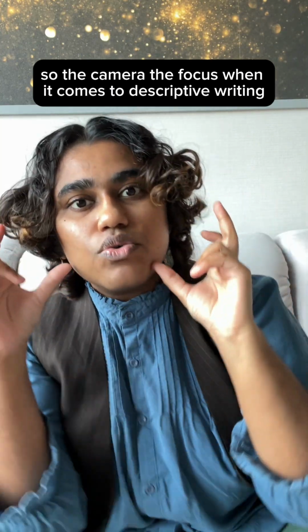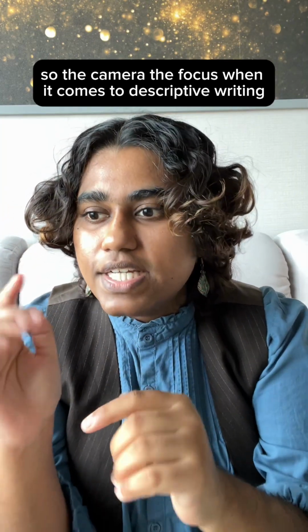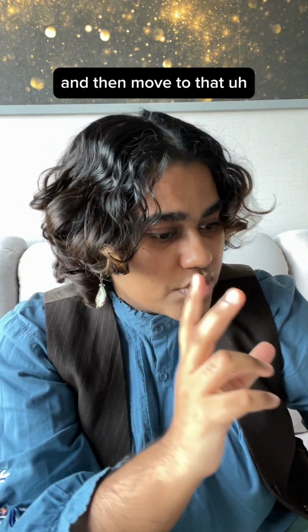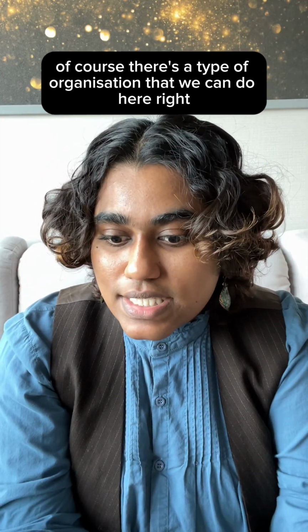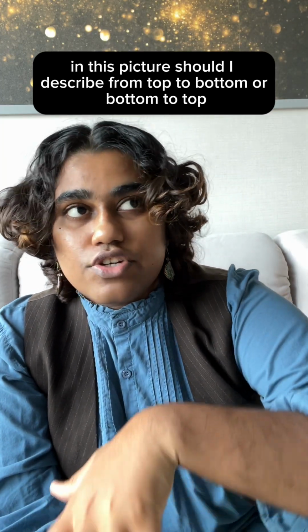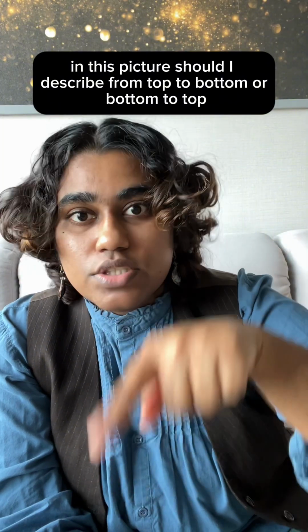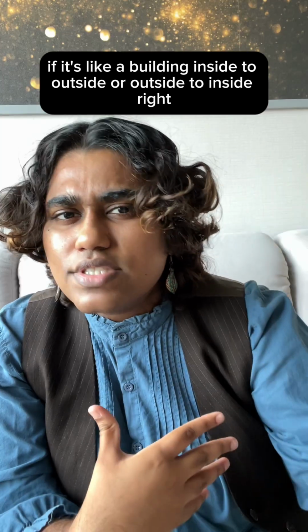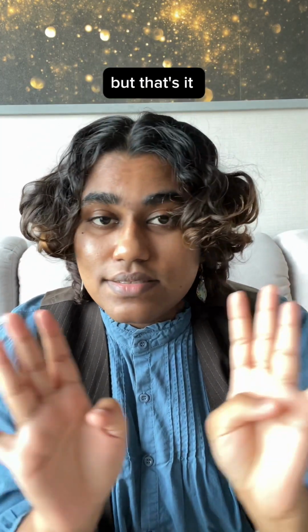So the camera, the focus, when it comes to descriptive writing, is just like, describe this person, and then move to a different person, and then move to that cat, and then move to that tree in the picture, move to the sky, move to the ground. That's it, right? Of course, there's a type of organization that we can do here, right? In this picture, should I describe from top to bottom, or bottom to top, left to right, right to left? If it's like a building, inside to outside, or outside to inside, right? You can organize your camera work, but that's it.